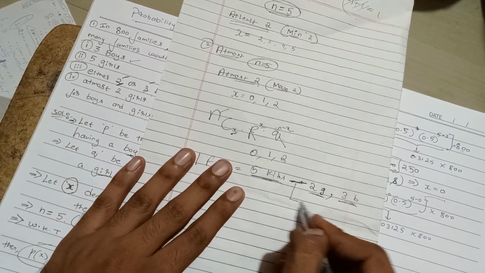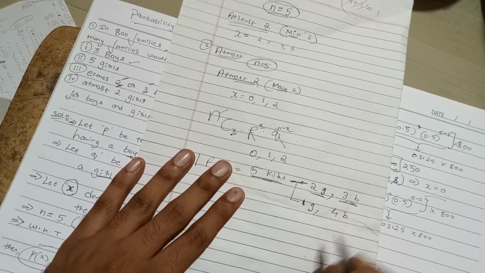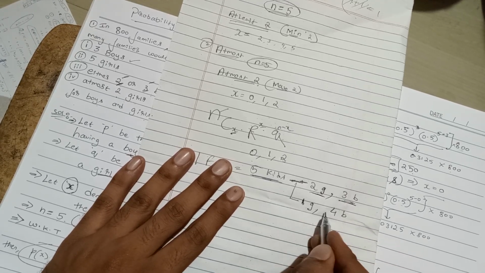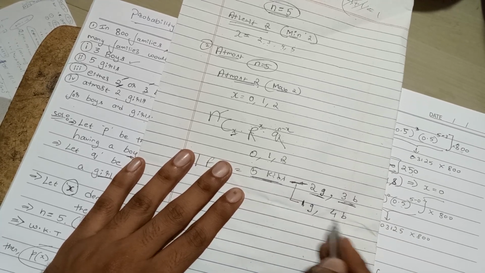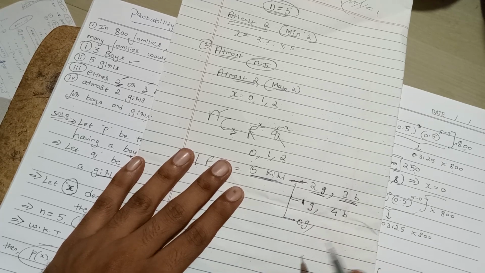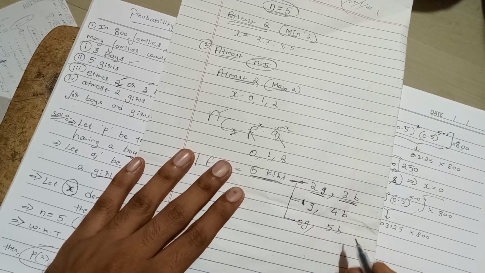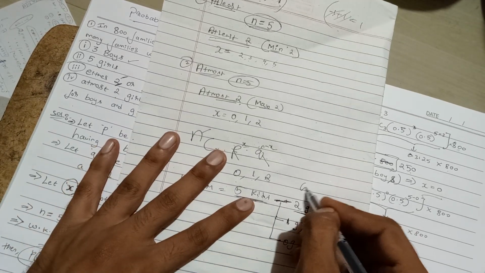Or if it is 1 girl, then it will be 4 boys, correct, out of 5. And if it is 0 girls, then the remaining will be 5 boys, obviously. This is the case. Now, this is girls, this is boys.